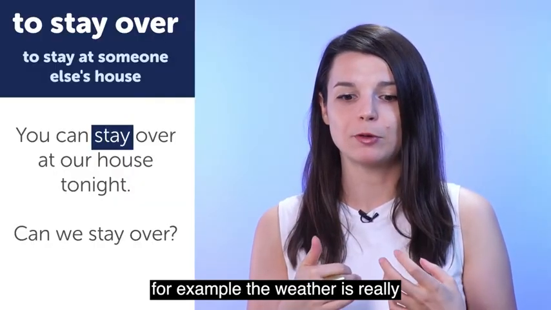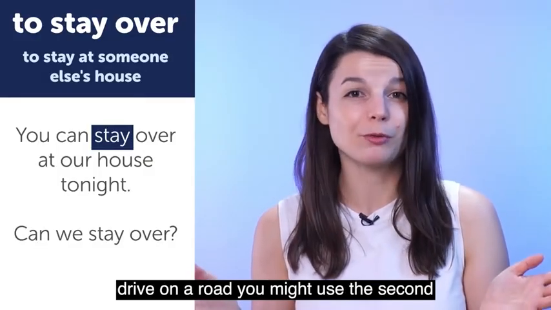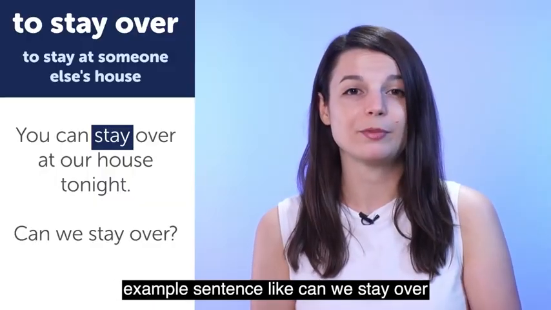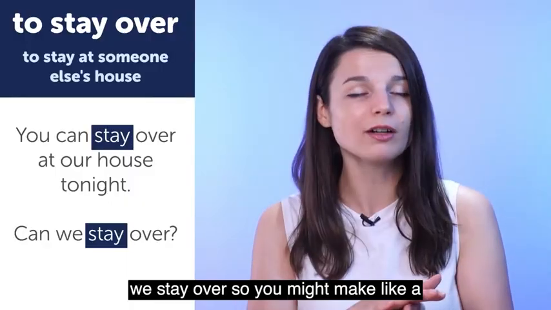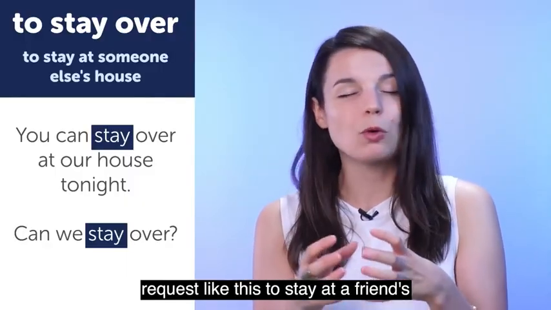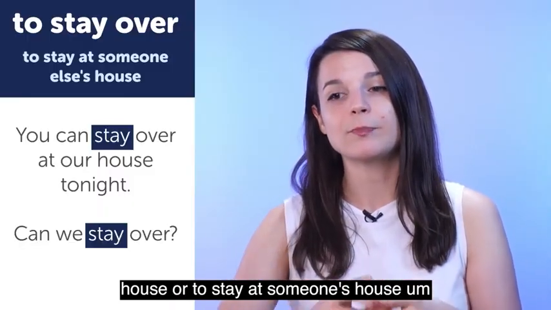So if, for example, the weather is really terrible and it becomes dangerous to drive on a road, you might use the second example sentence. Like, "Can we stay over? The weather has gotten terrible. Can we stay over?" So you might make a request like this to stay at a friend's house or to stay at someone's house.